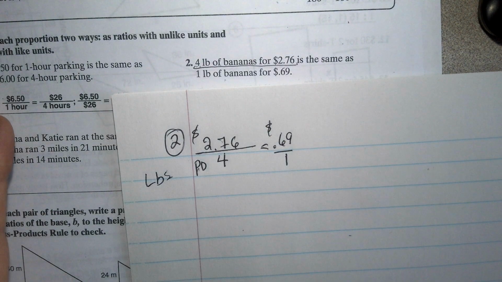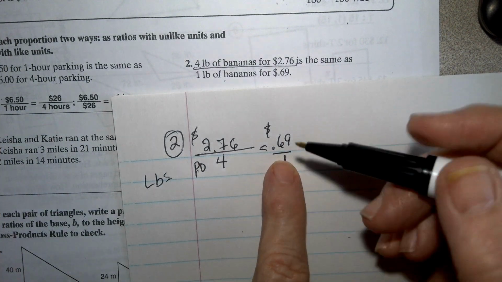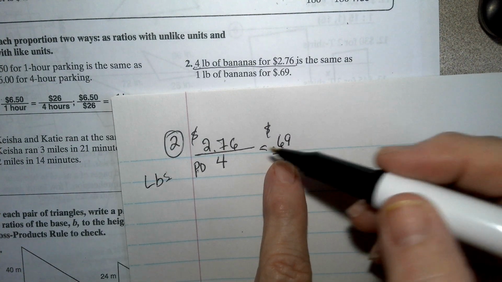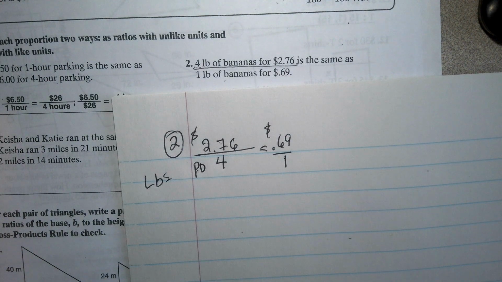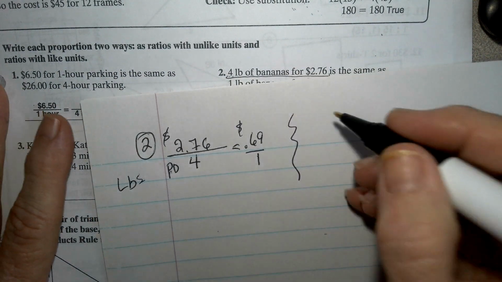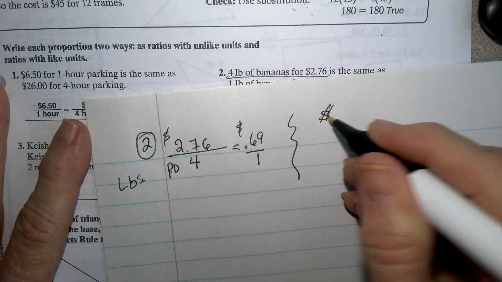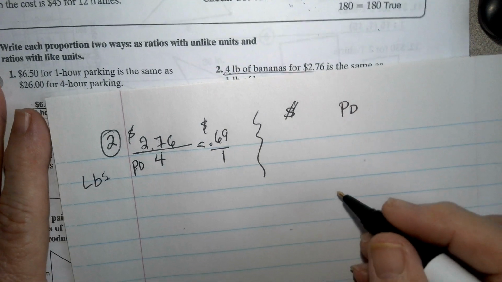But if I'm missing something here, it might be a little bit of work for me to cross multiply and divide. So they want you to recognize that there's another way you can do it. I could put all the money in one ratio, and all the pounds in another.